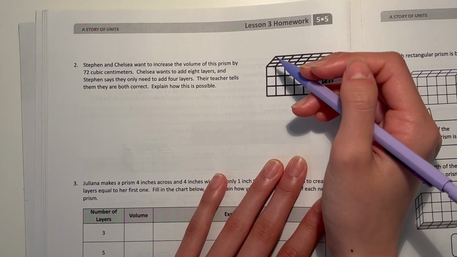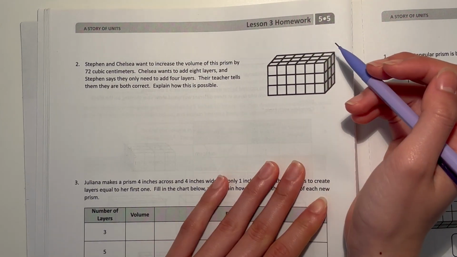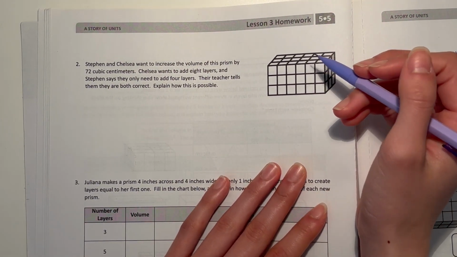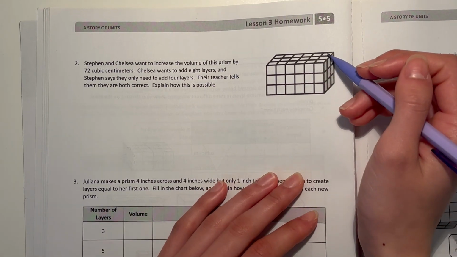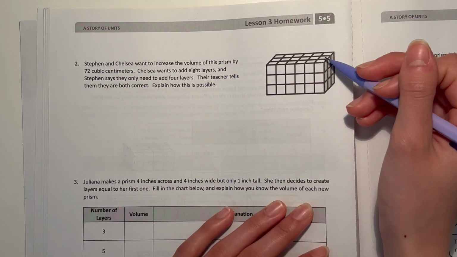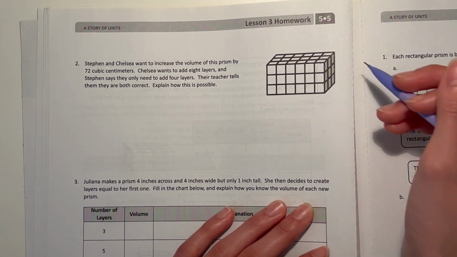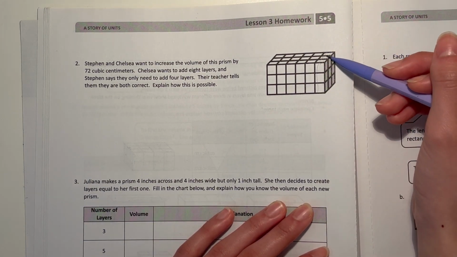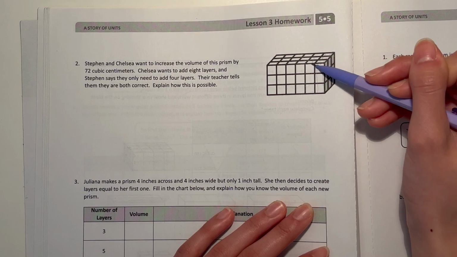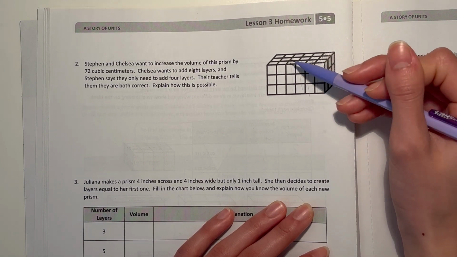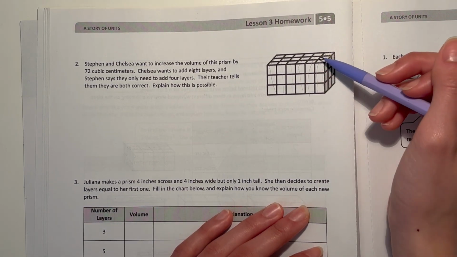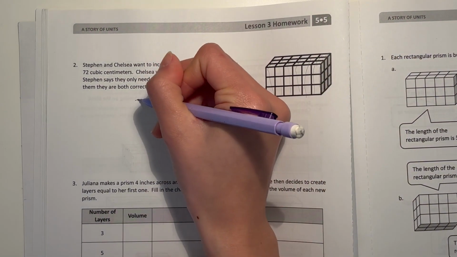If Chelsea wants to add 8 layers, that's a lot of layers, so I have to assume that she's adding layers that way.